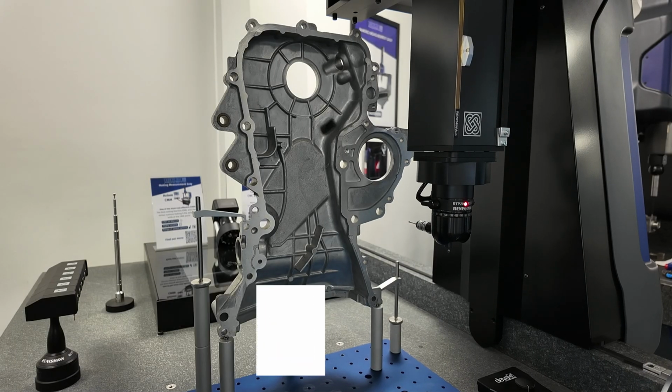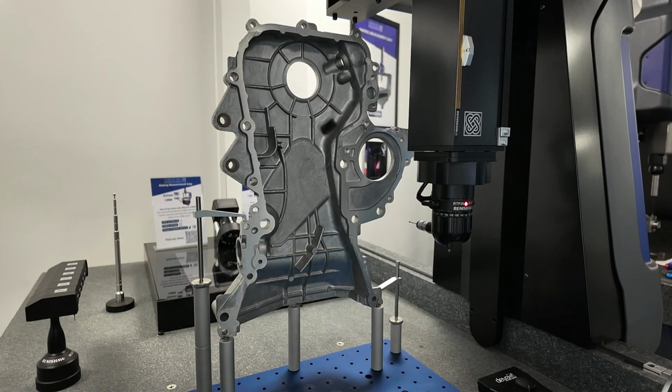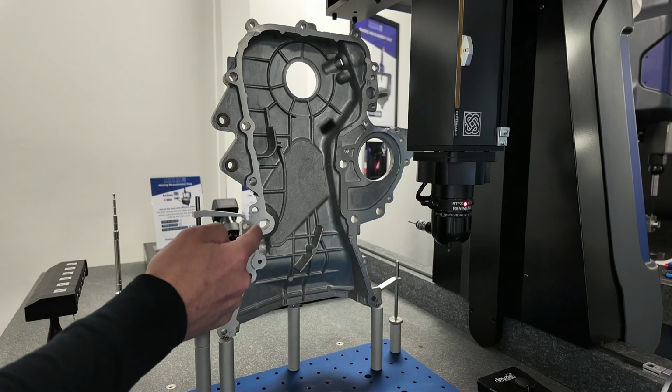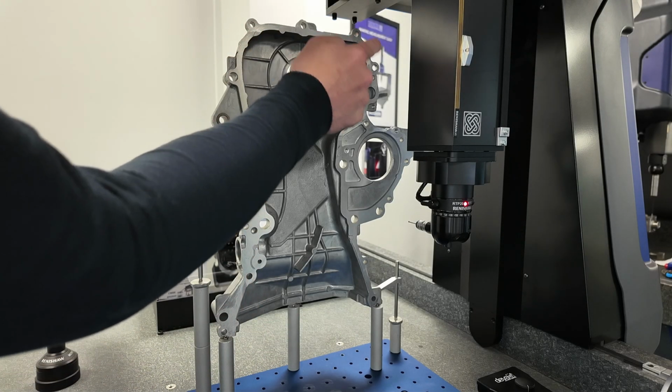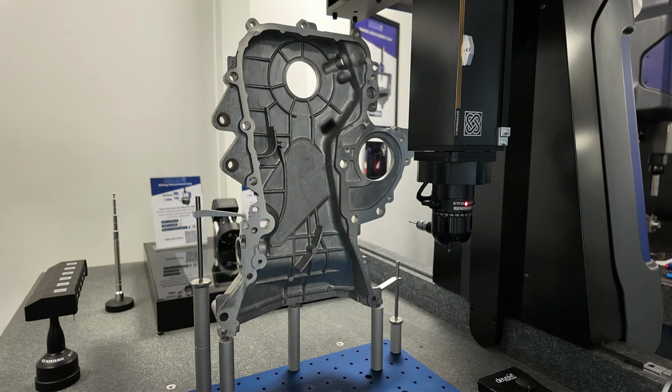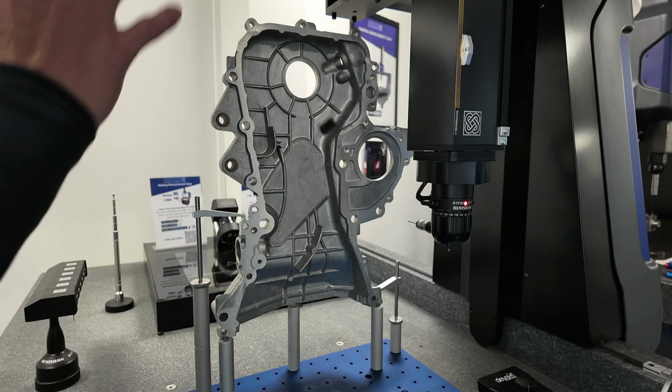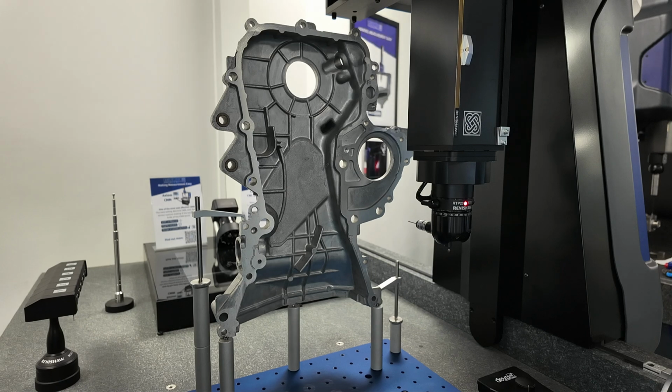To show you where this is used, this is a classic example here. We have an array or a random pattern of 8mm holes scattered across the edge of this casting. Obviously with feature array, we have the ability to do the ring, the grid and the mirror, but that doesn't apply to any of these holes because it's a random pattern.